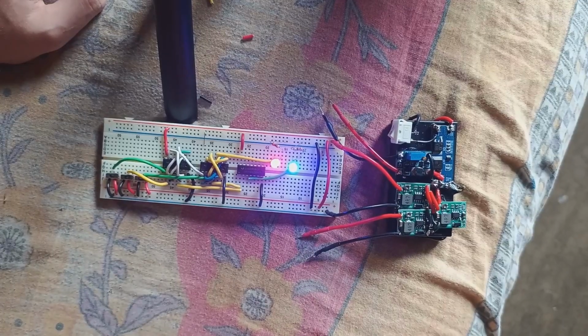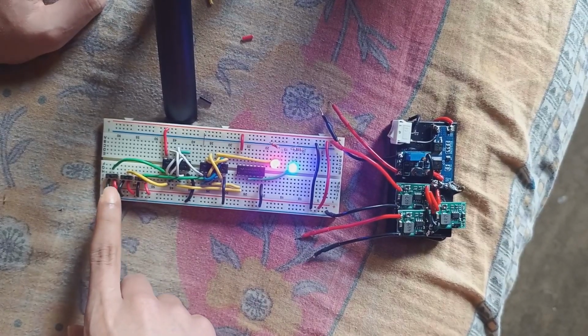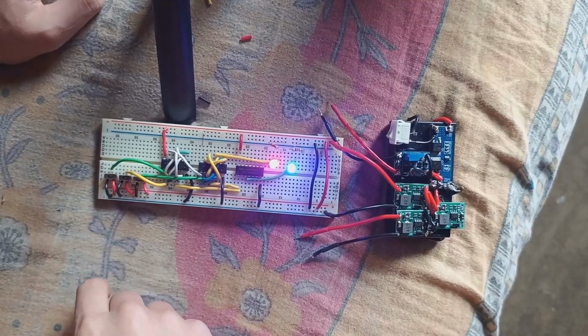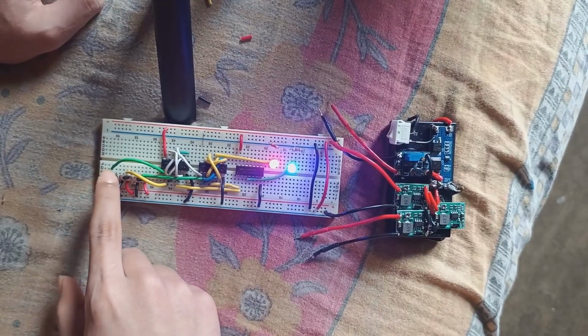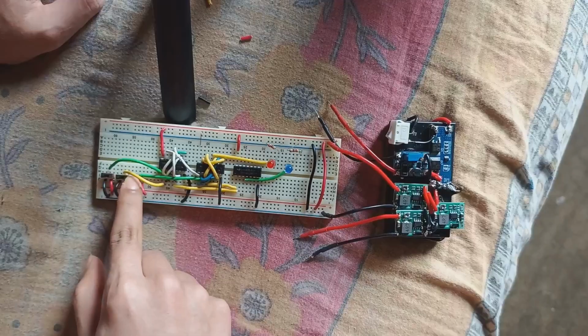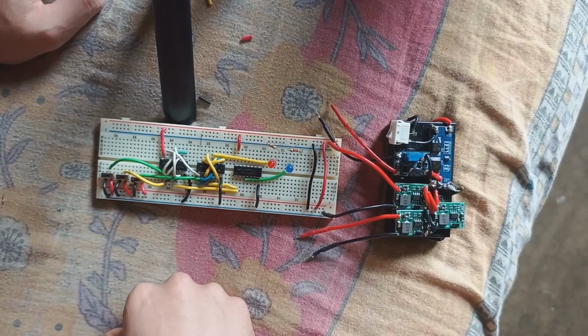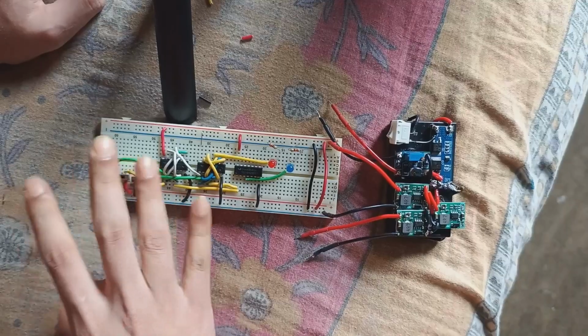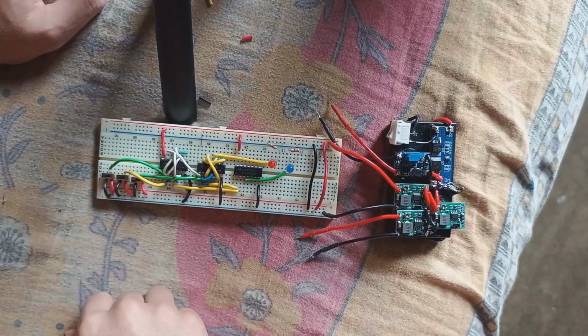So yes, I may have missed one combination of 1, 1 and 0, but it is not required. As you can see, it is giving every possible value, and it is actually a fully working full adder.